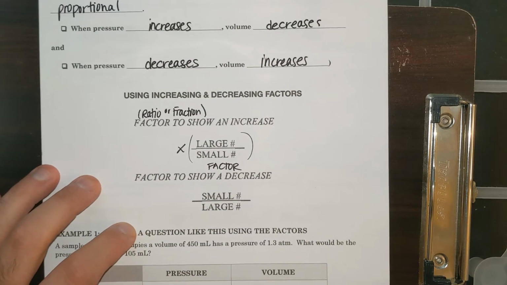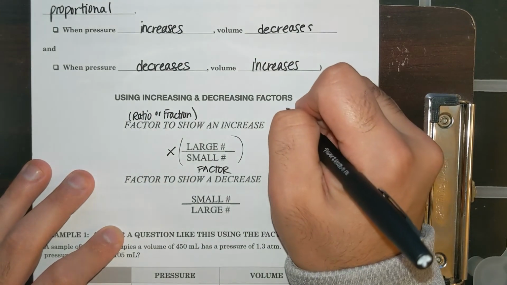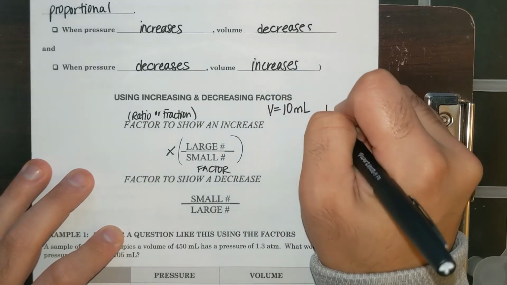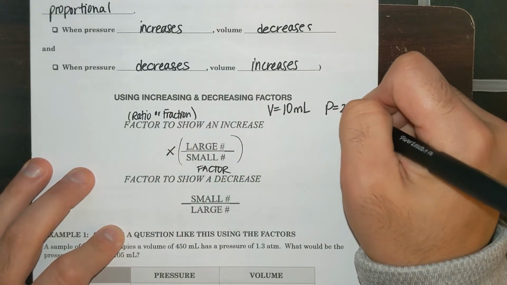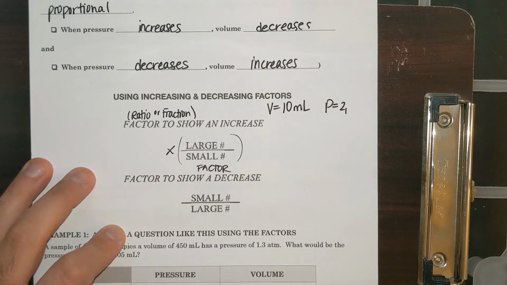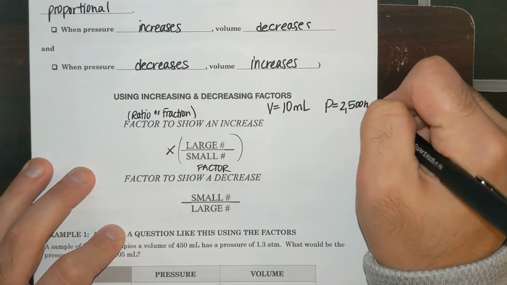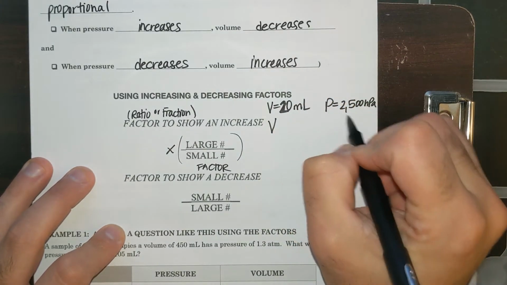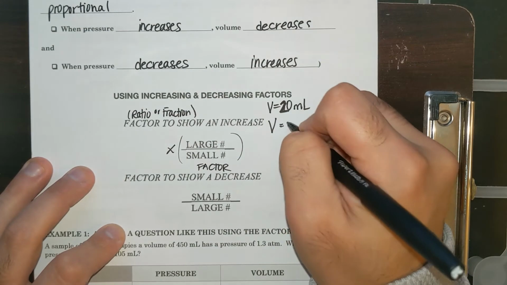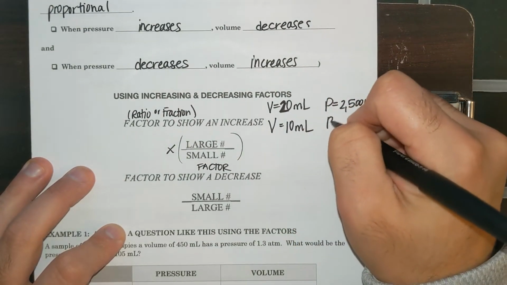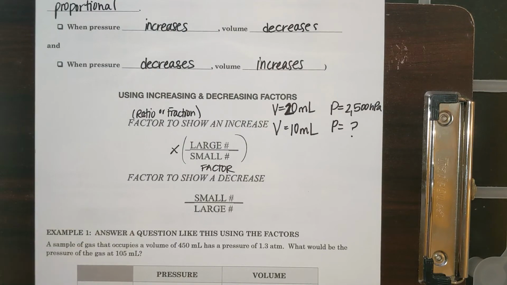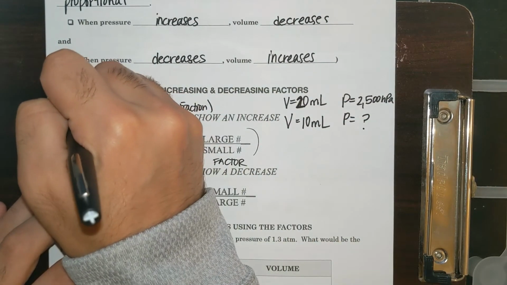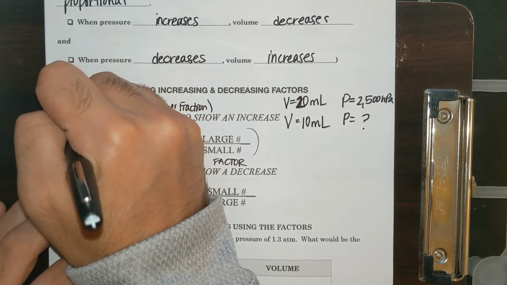And so, for example, in the lab simulation, you had the volume at 20 milliliters, my bad, and the pressure was equal to 2,500 hPa. And then I said, if I changed the volume to 10 milliliters, what would be my new pressure? Well, remember, what am I doing to volume here? My volume is decreasing.